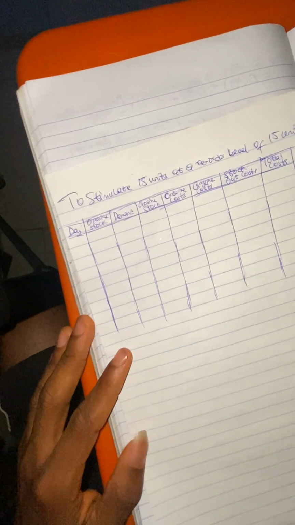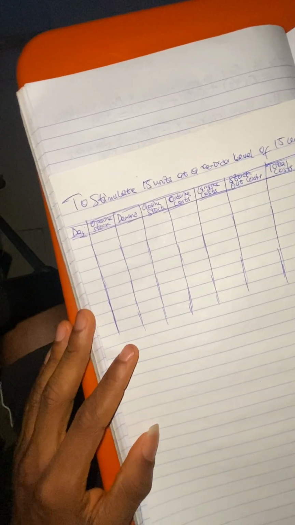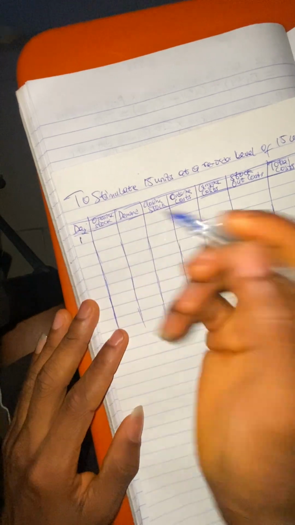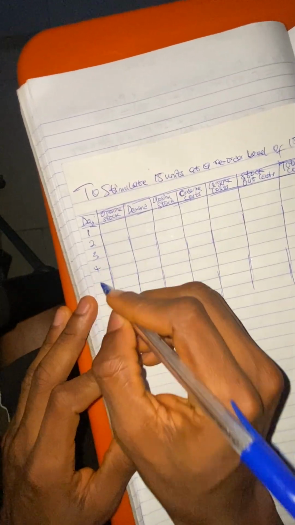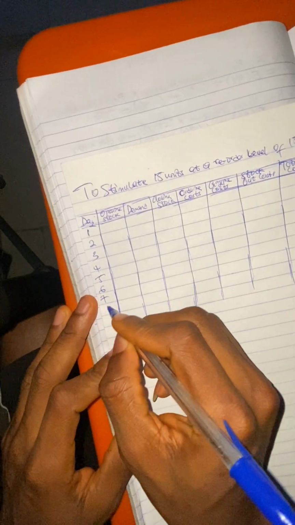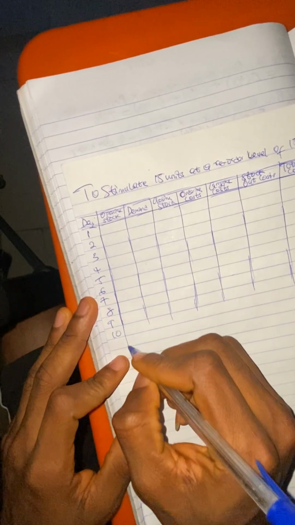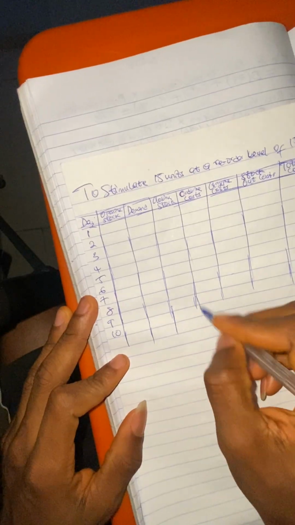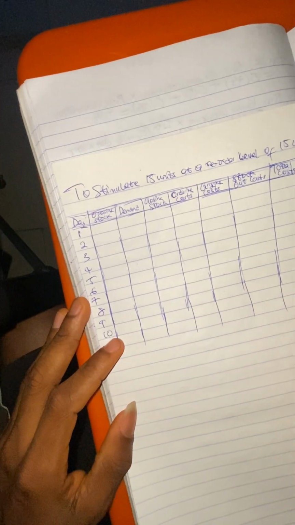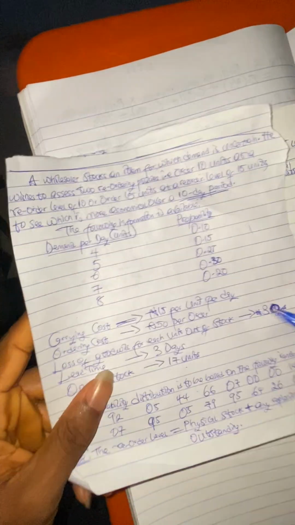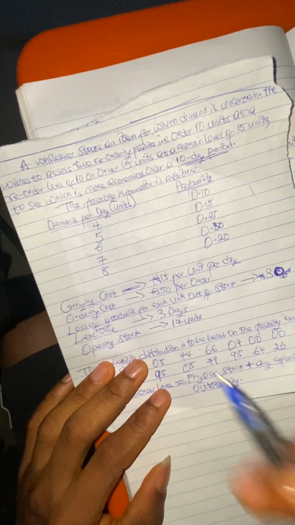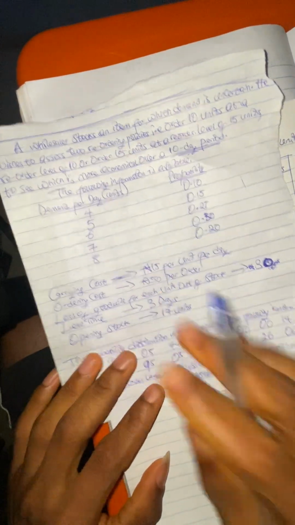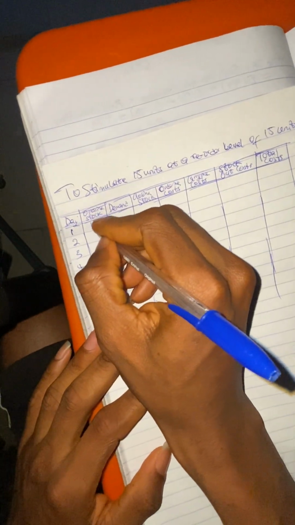So now, as we've done this, you're going to put your D because it's for a 10-day period. So you fill in that column 1, 2, 3, 4, 5, 6, 7, 8, 9, 10. Okay. So our opening stock is what? 17 units, right? Our opening stock is 17 units. So we are going to put 17 here.